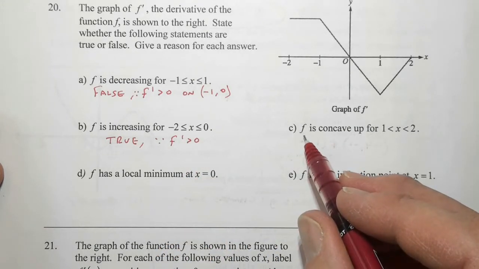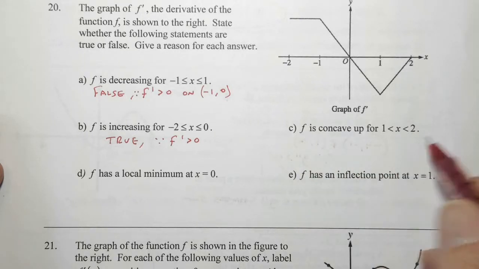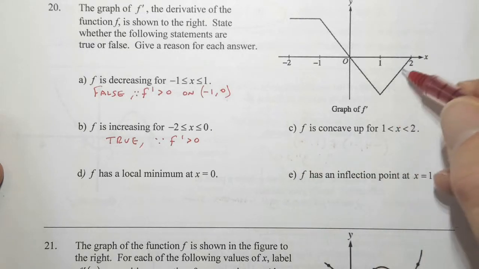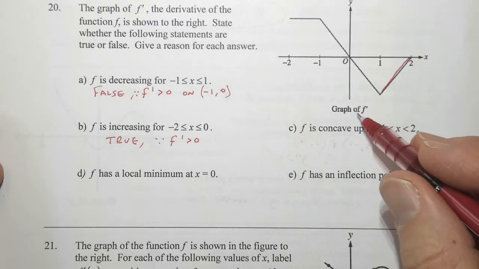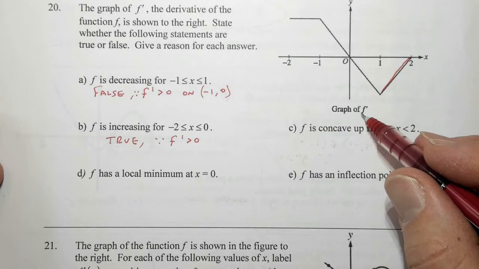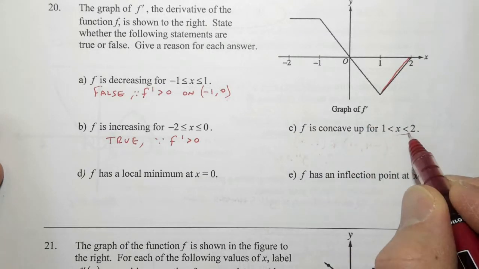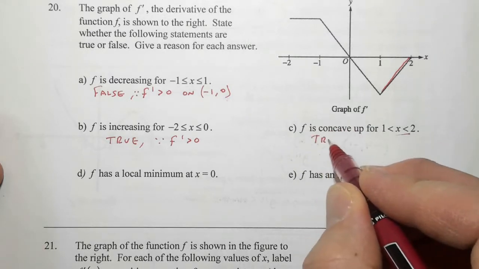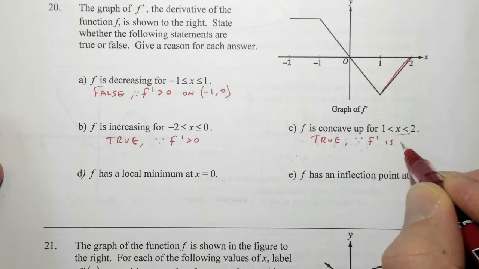C states f is concave up on the interval from 1 to 2. Well, 1 to 2, we have a function, or rather a derivative, which is increasing. Increasing derivatives match up with concave up functions. So this statement is true, because f prime is increasing.